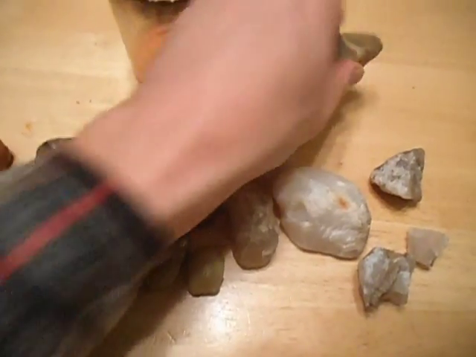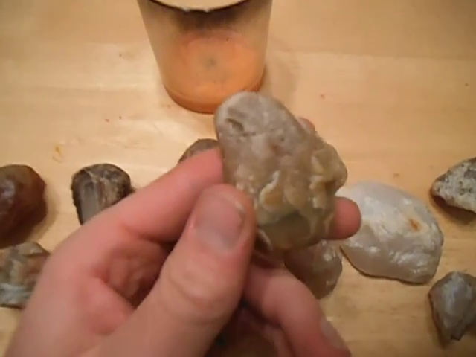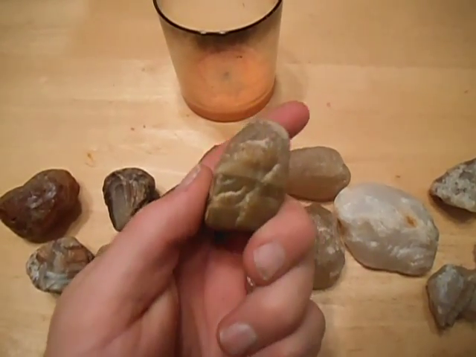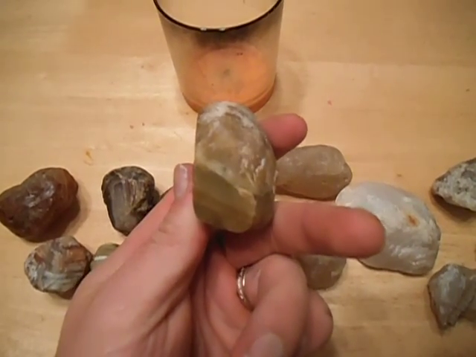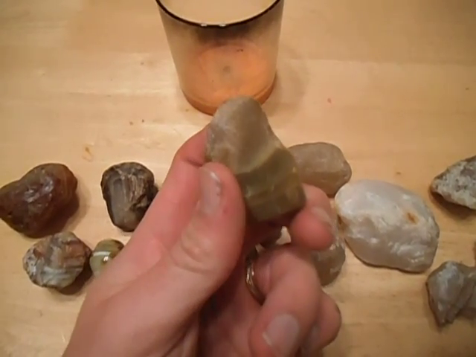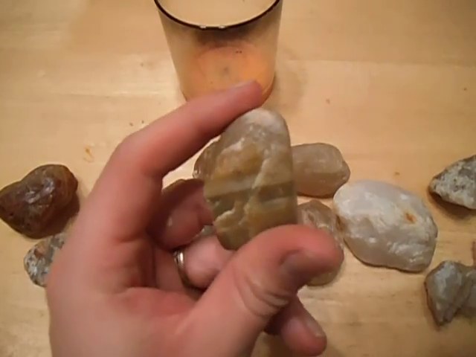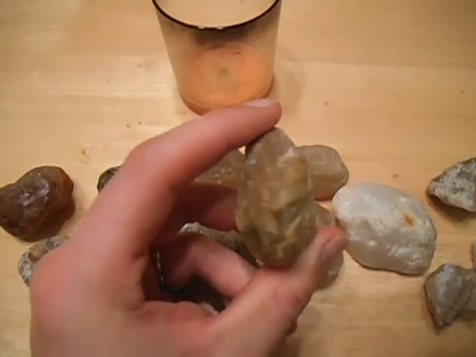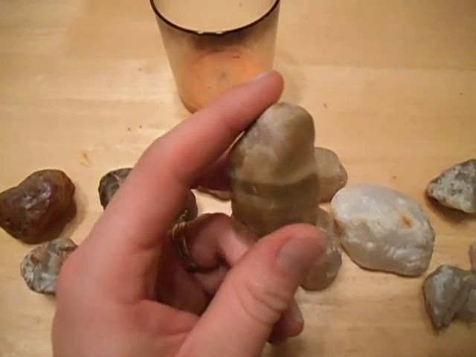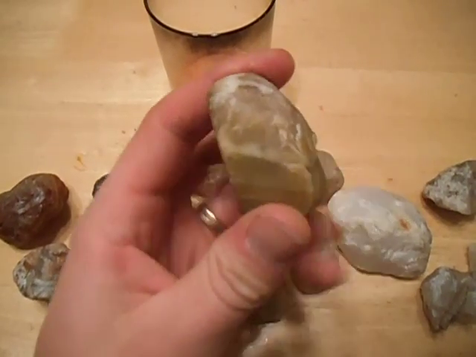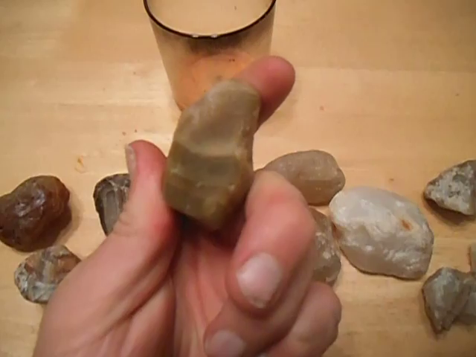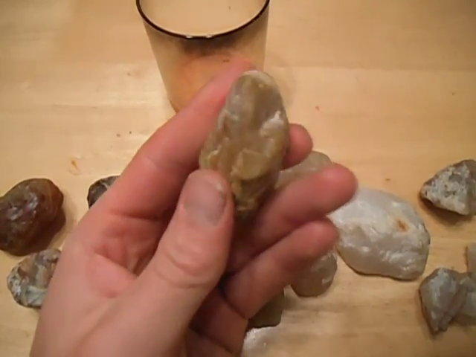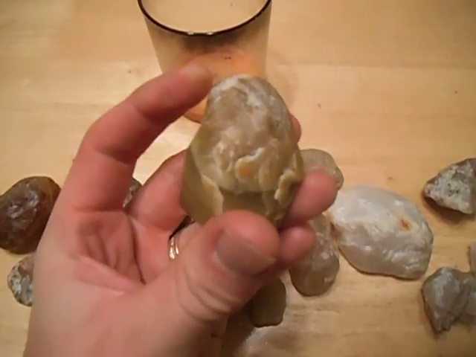But normal quartz, I have a piece of quartz here. It looks to me like it's a sedimentary rock, and it looks like the silica just precipitated out of the rock, and it formed lines, but it's not an agate. It's got a dull luster. It doesn't look like wax.